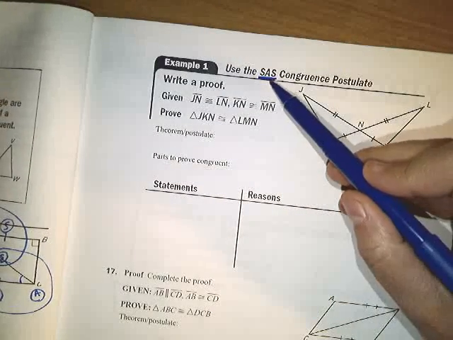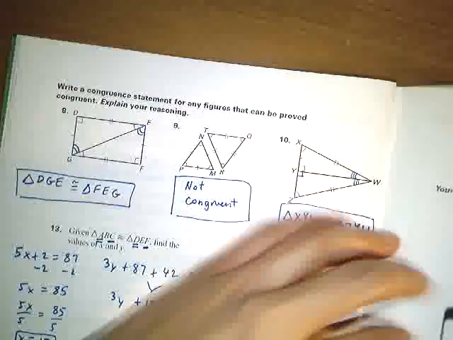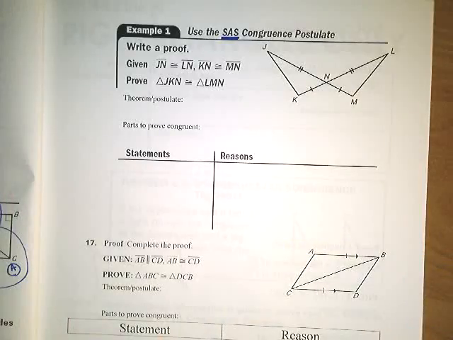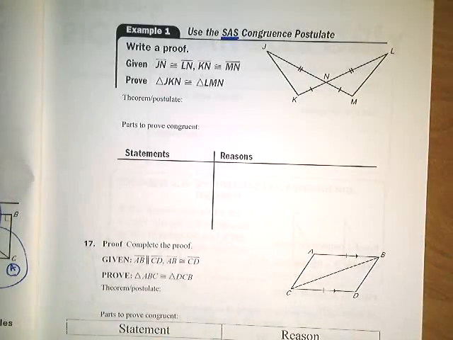Some of them will say, hey, use the side angle side postulate. Or some of them will say, hey, use the side congruence postulate, like they did over here. Use this postulate to do the proof. So, if you read all the directions, especially with proofs, you're going to find that you can glean more information that'll help you to do the proof.